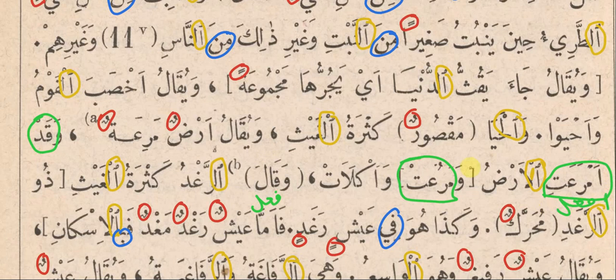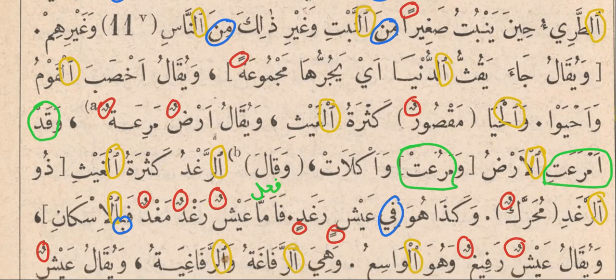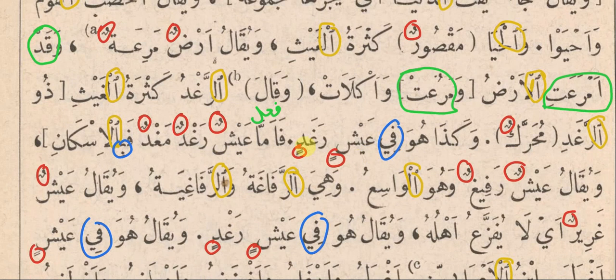So for now, let's leave that. But this is an example of how we use that template. Because this is a dictionary, it's limited in the verbs it's using. It's explaining meaning.